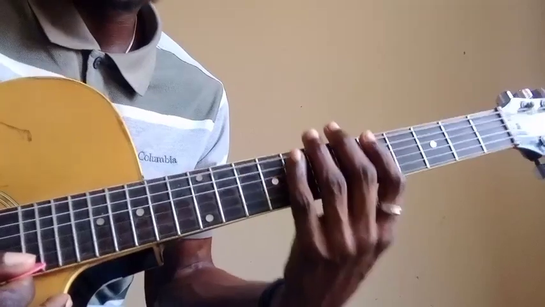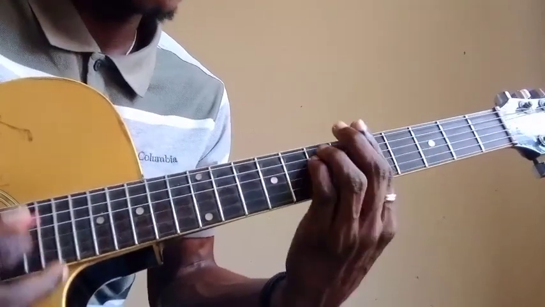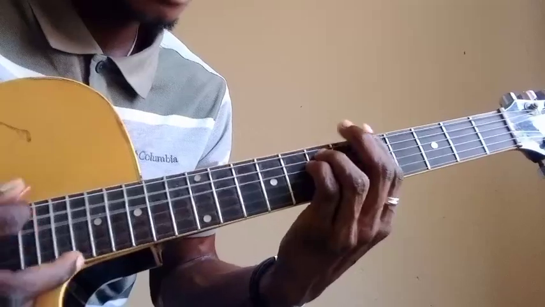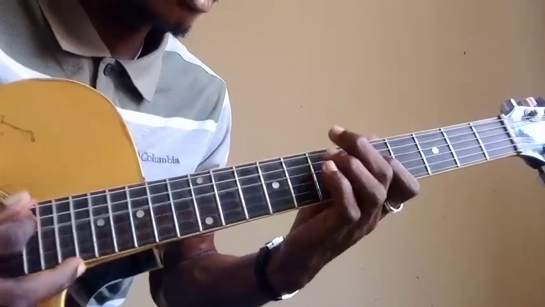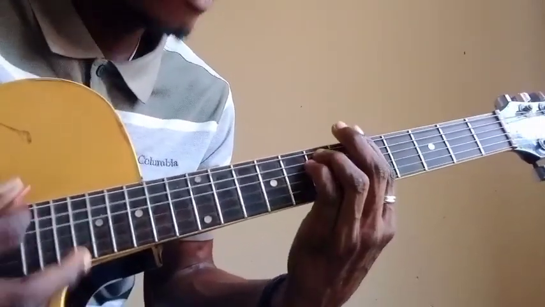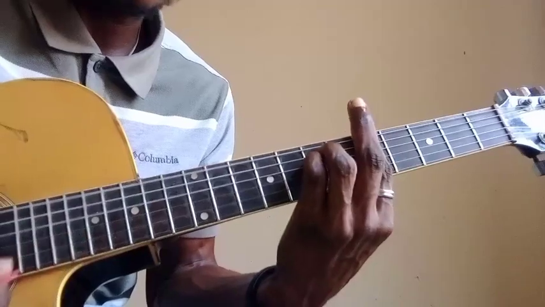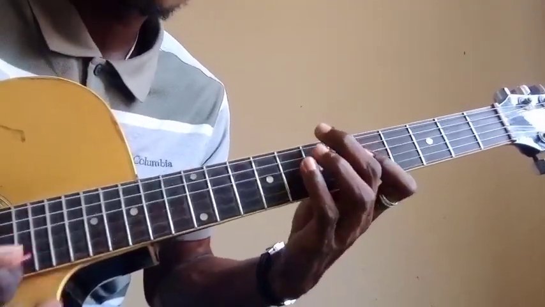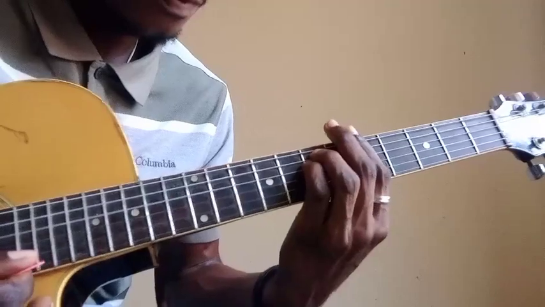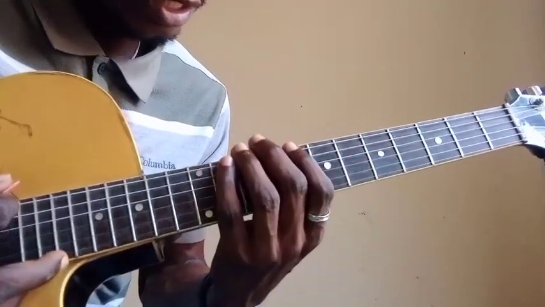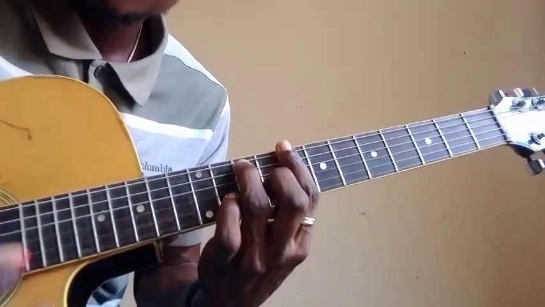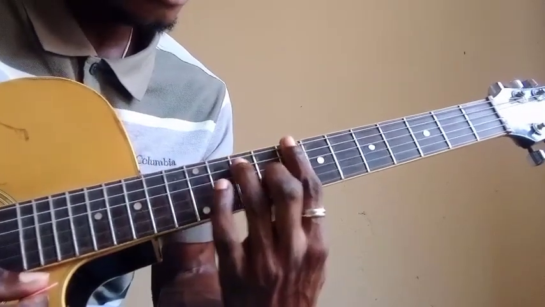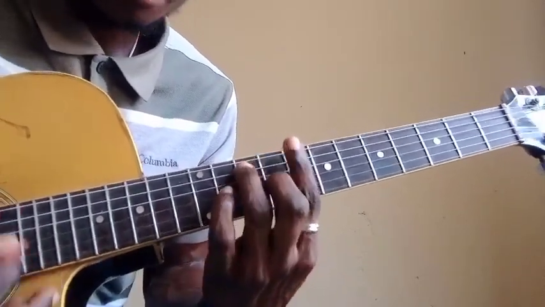On this major pentatonic, you can use it when you're playing on your la, that would be your A minor chord. So when you come to the minor pentatonic, you can play your C dominant 7 there.